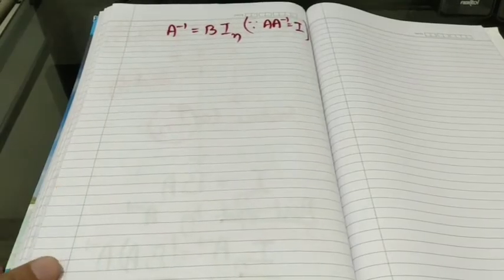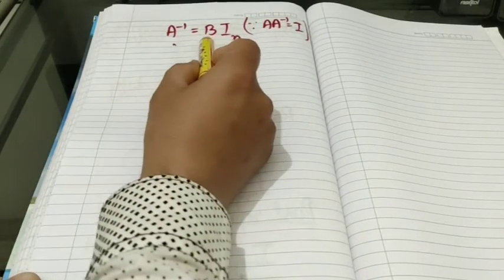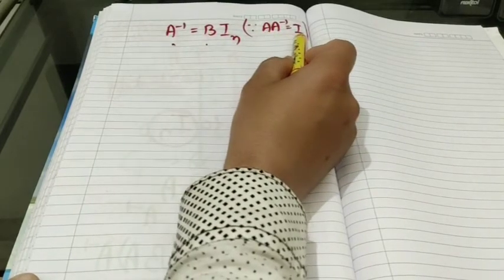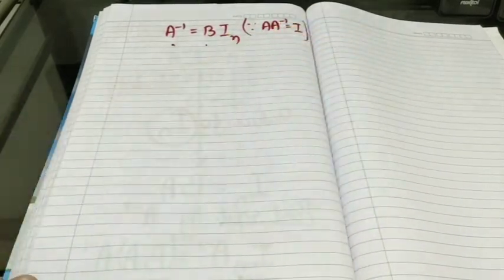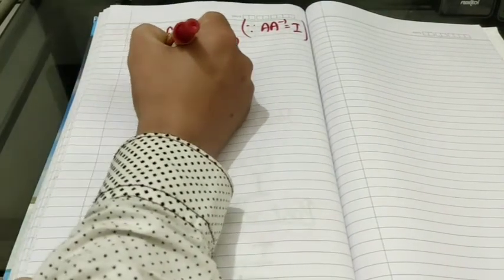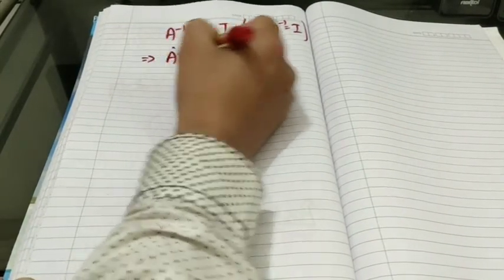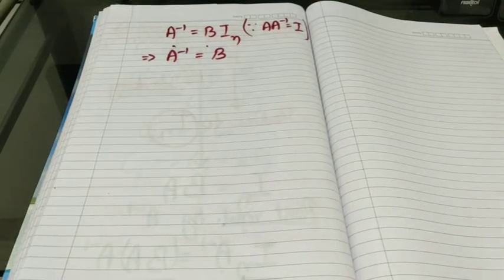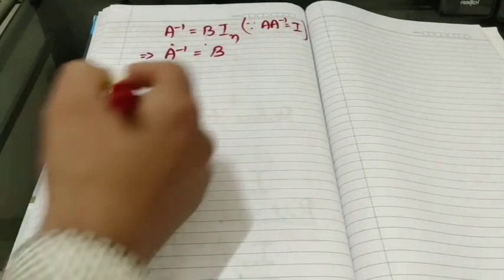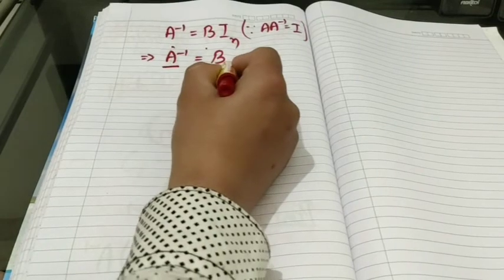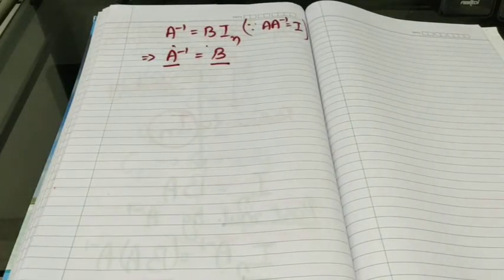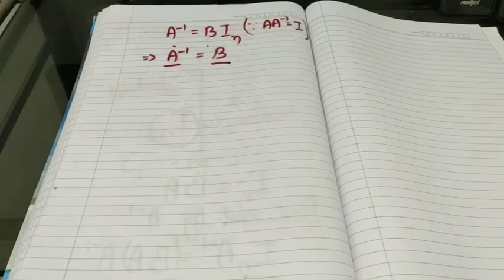So we get A inverse equals B, because A into A inverse equals the identity matrix of the same order. So here the inverse of matrix A is matrix B. That is how by using transformations we can find the inverse of a matrix.